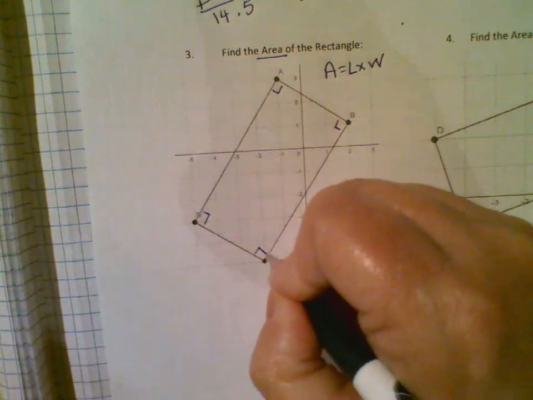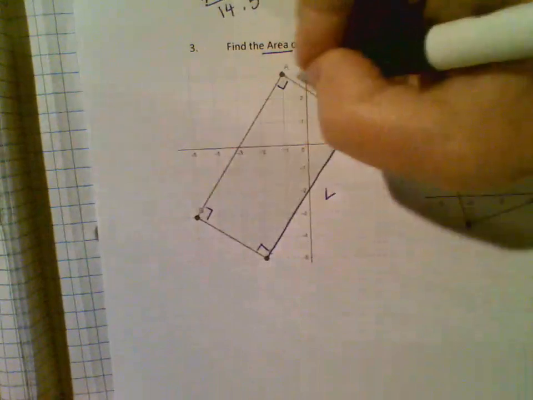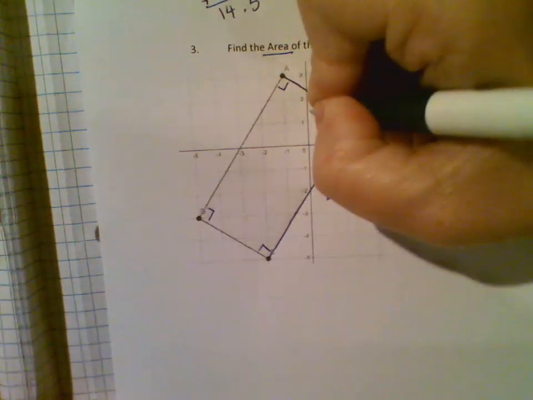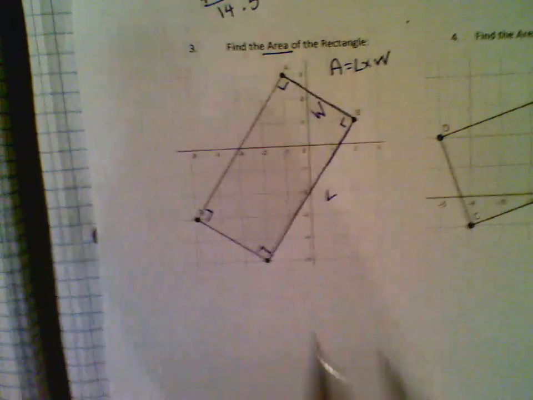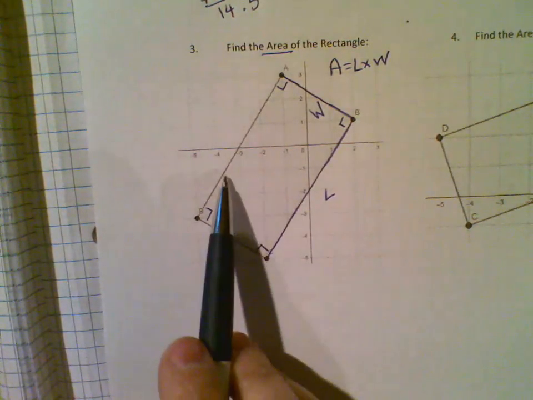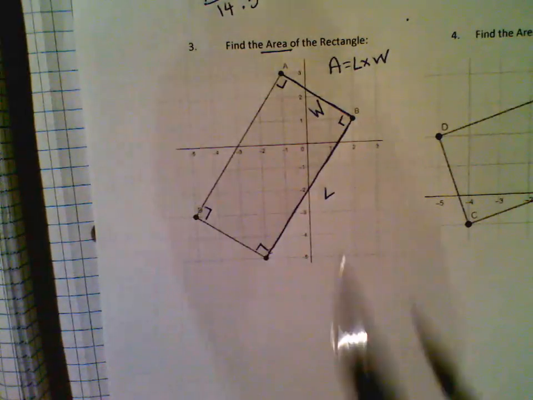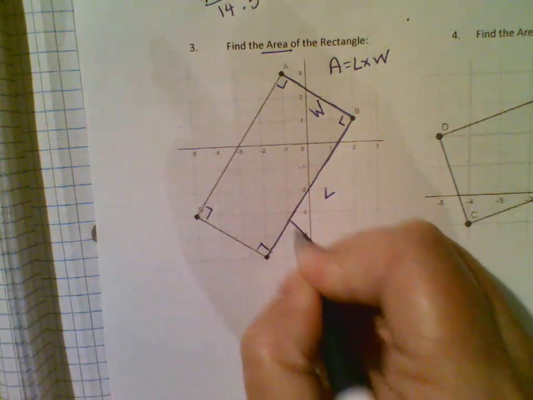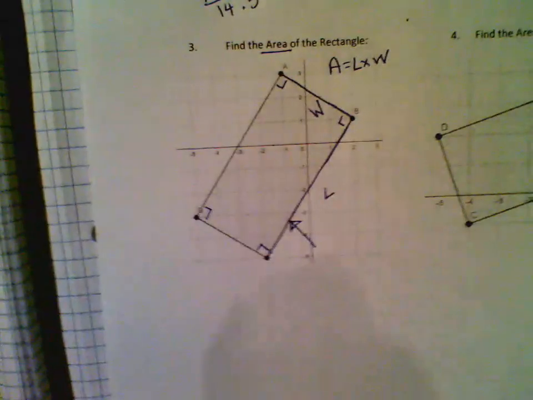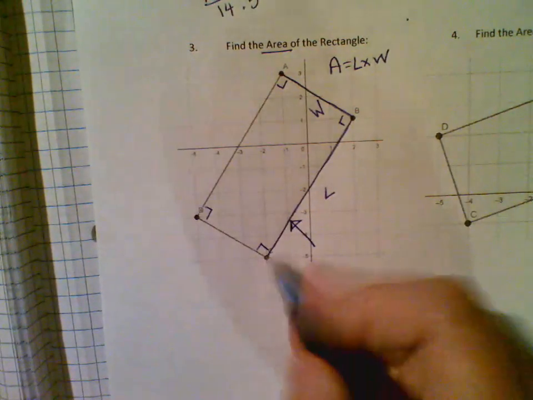Let's call this long side the length and the short side the width. It doesn't matter which is which, but you have to get one of each. All right, and we don't need to get AD because it'll be the same as BC, and we're not looking for perimeter. We just need one length and one width. All right, so to get the length, I'm going to be looking at the distance between B and C.